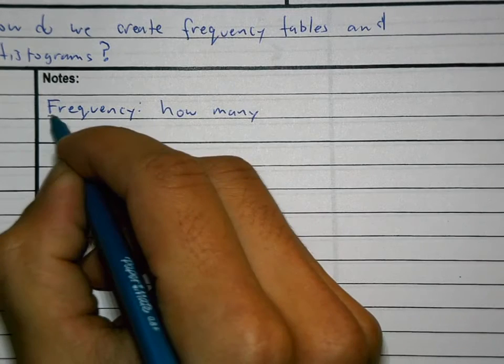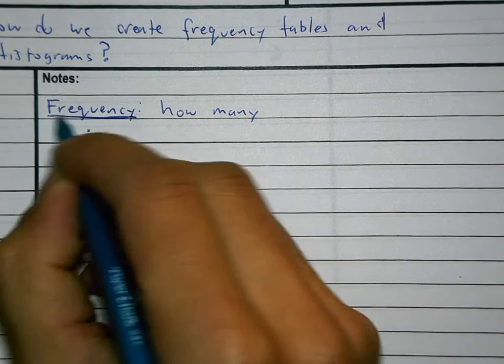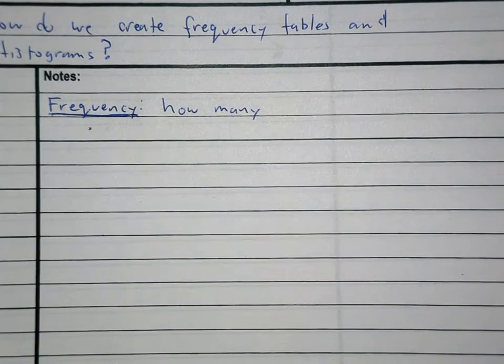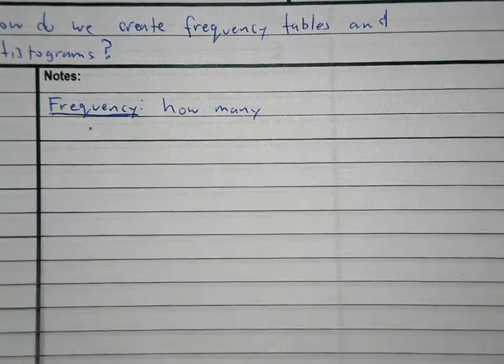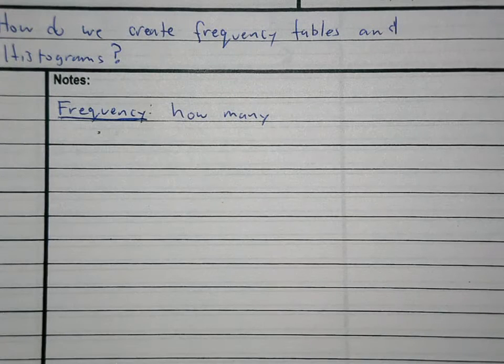If I ask, what's the frequency of times that people go through an intersection, you would just be counting. Frequency is a fancy word for how many.